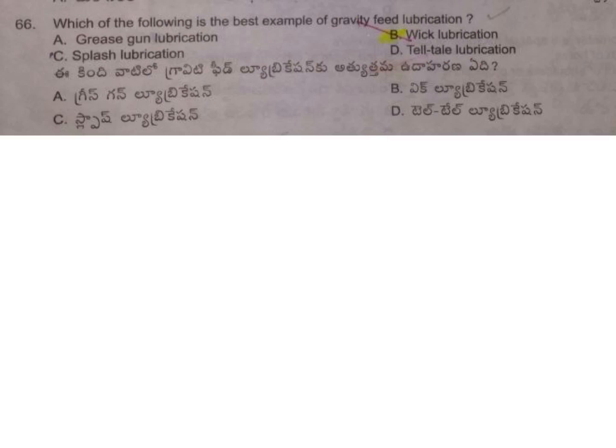This is a little bit difficult question. A. Grease gun lubrication. B. Wick lubrication. C. Splash lubrication. D. Telltale lubrication. B is the answer. Wick lubrication is gravity fed lubrication. So this question is from lubrication, I think this is from design of machine elements.